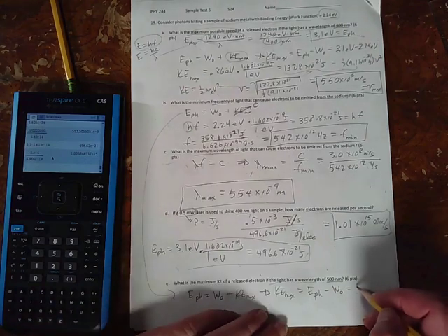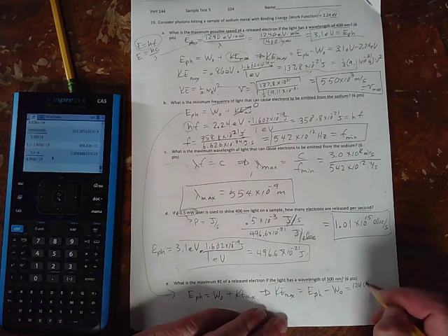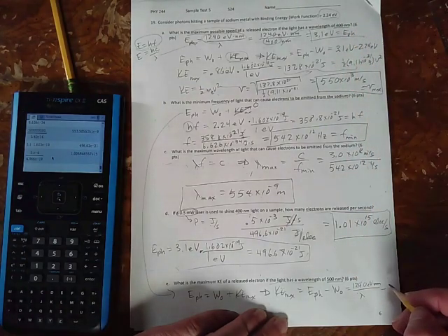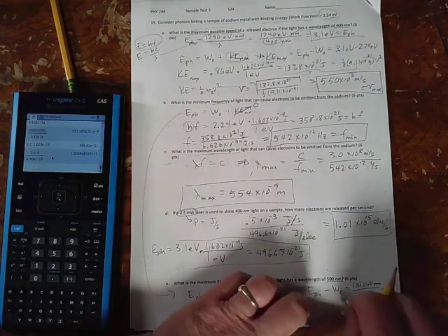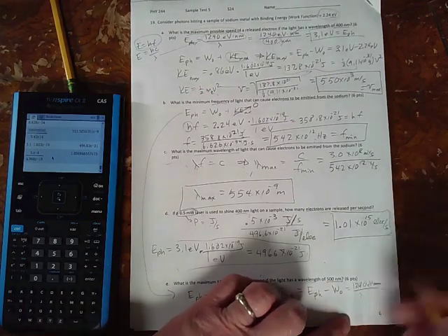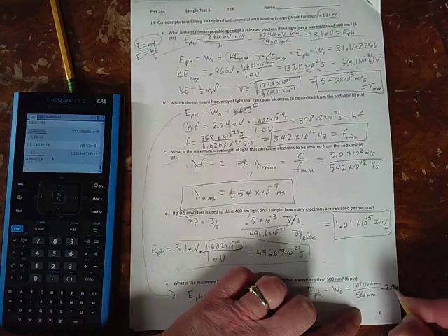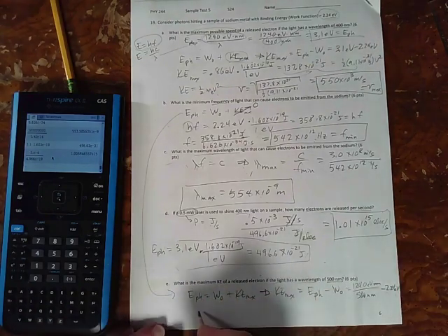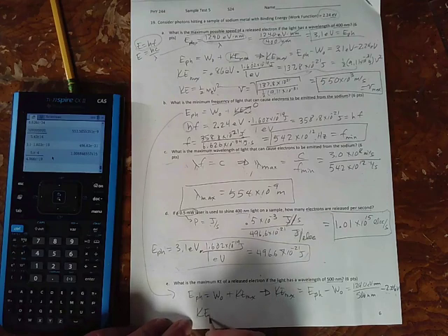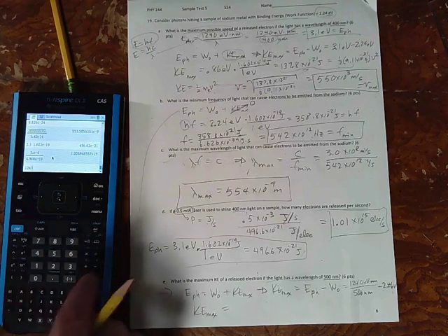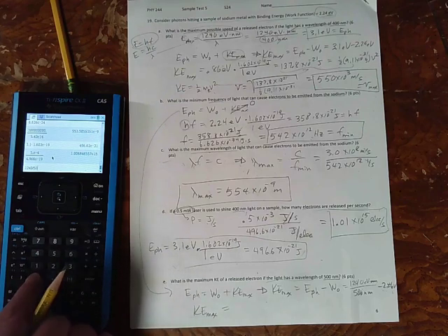We'll do this all in electron volts, so we'll use 1240 eV nanometers divided by lambda, 500 nanometers, minus the binding energy, 2.24 electron volts. So KE max equals 1240 divided by 500.